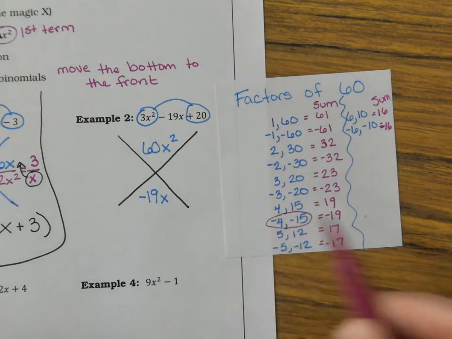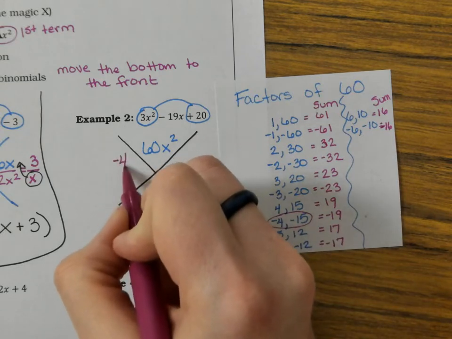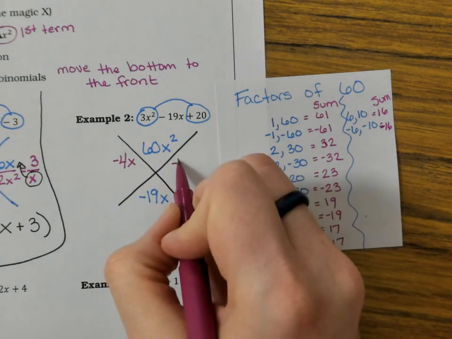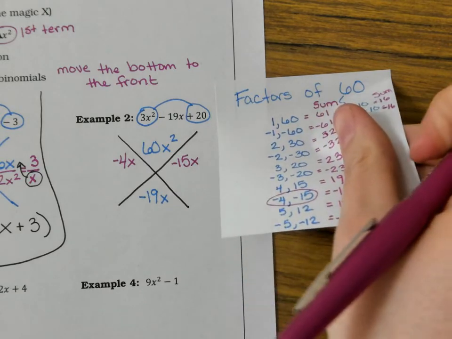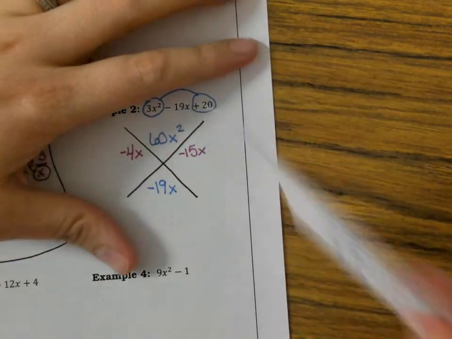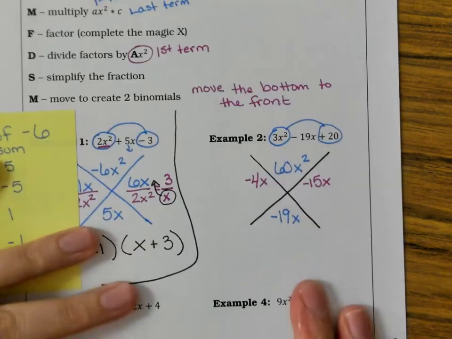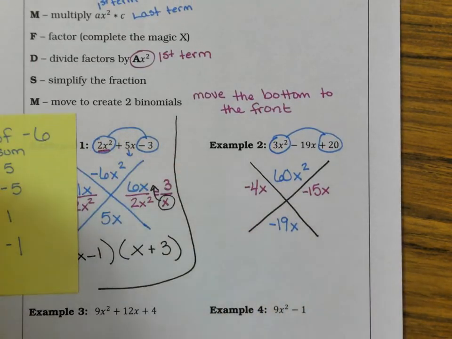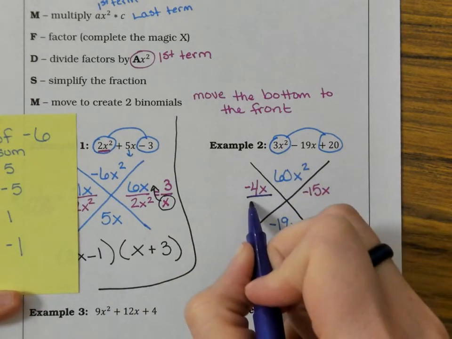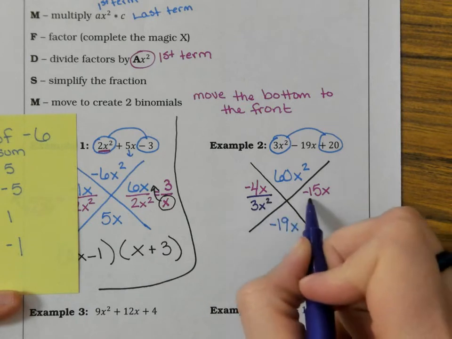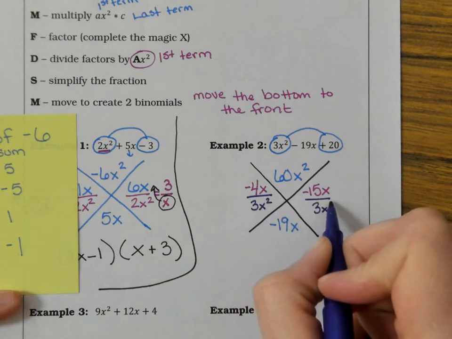So that's these two. -4x, -15x. Okay, and let's finish the process. So now I divide by a. So divide by a, which is my first term, so 3x squared. Divide by 3x squared.